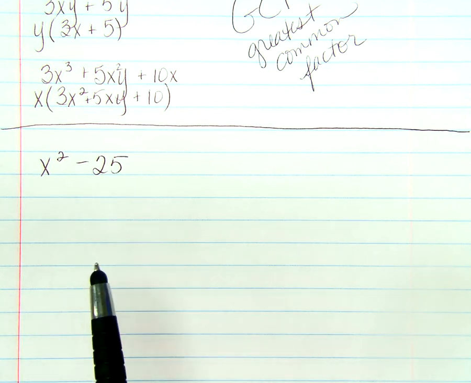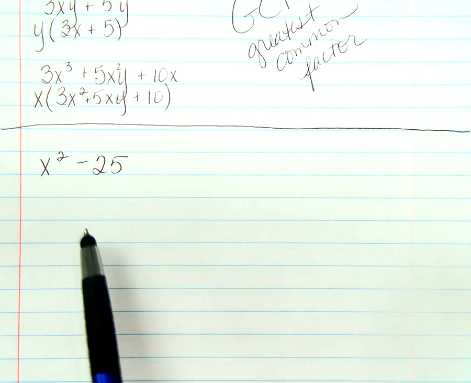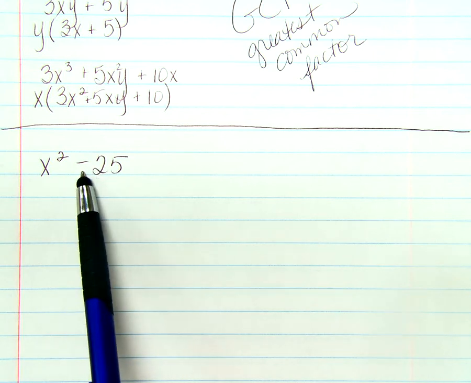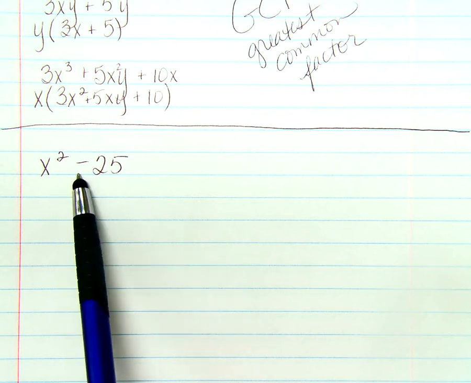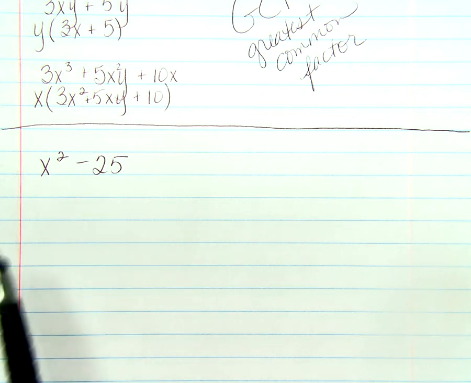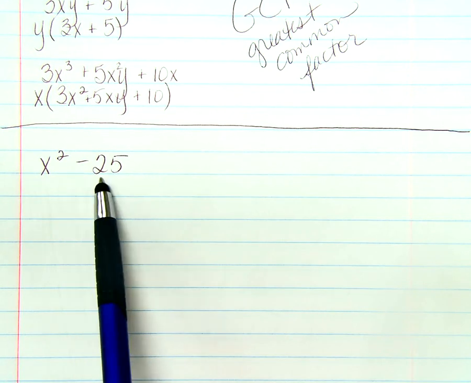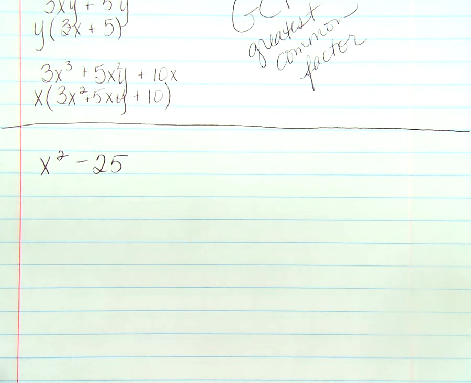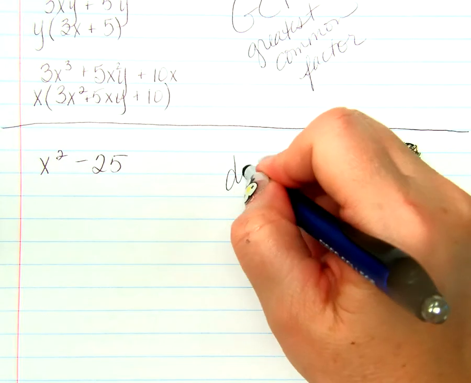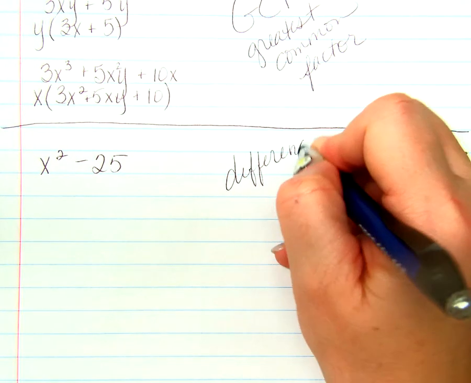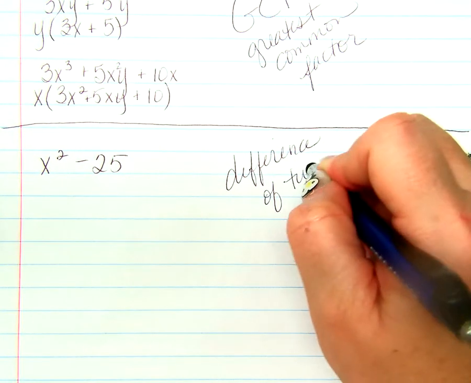How do you know that there's two terms here? They're separated by a sign, right? Either an addition sign or a subtraction sign. And specifically, this particular problem is separated by a subtraction sign. Guys, there's a special kind of problem when you have two terms that are both squared and there's a minus sign in between. That's called the difference of two squares.